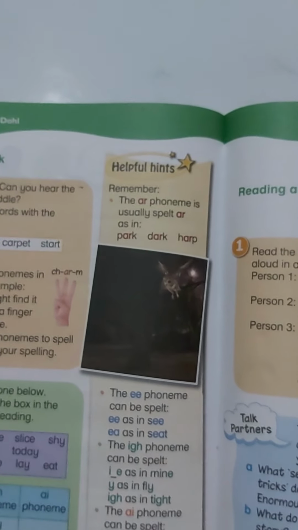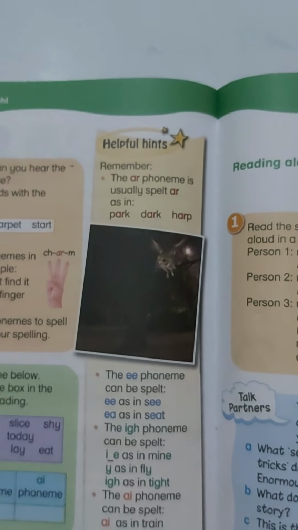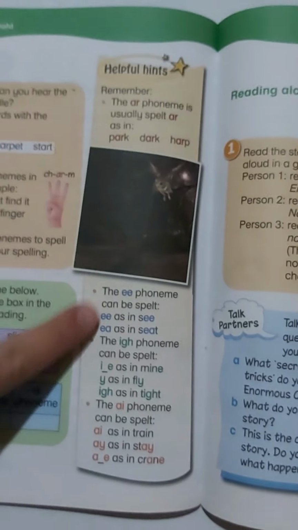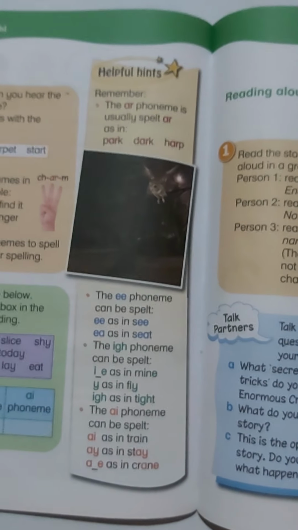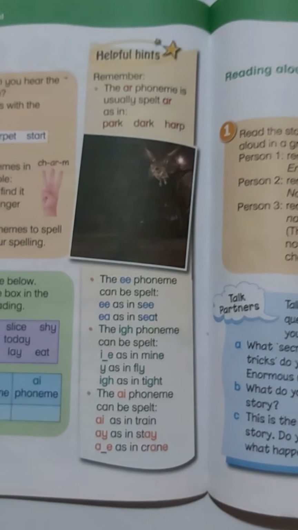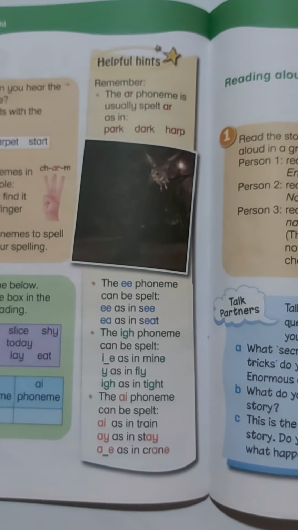Remember, the R phoneme is usually spelled AR, as in park, dark, harp. The E phoneme is usually spelled EE, as in see, like I see you, or EA, as in seat, like have a seat.